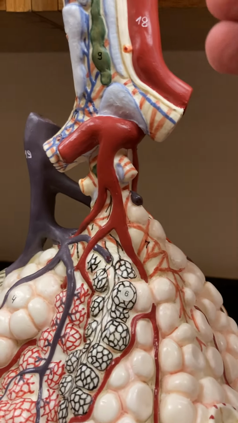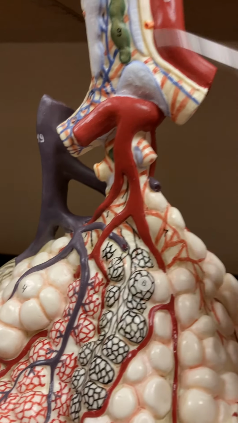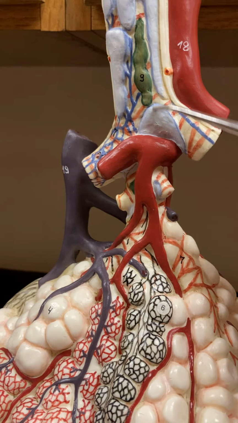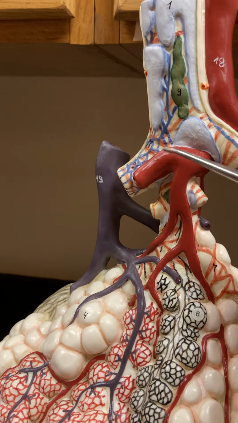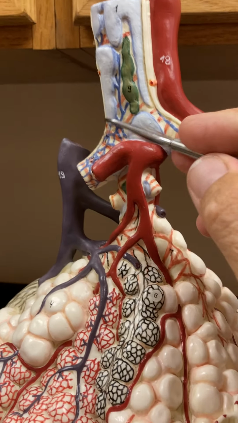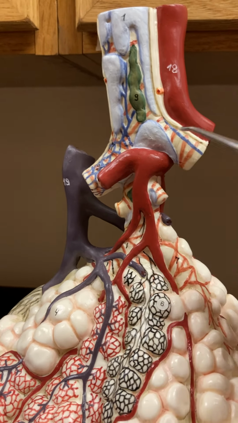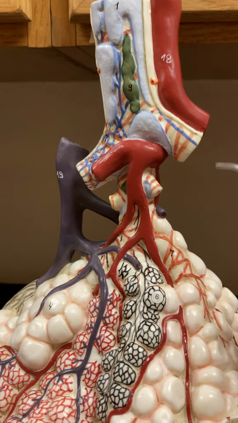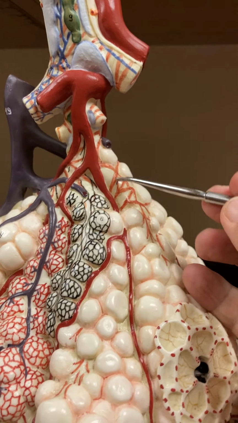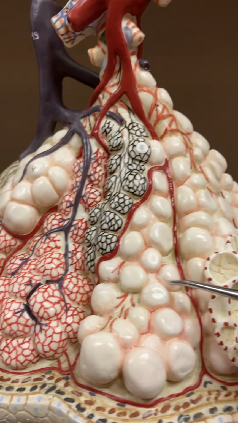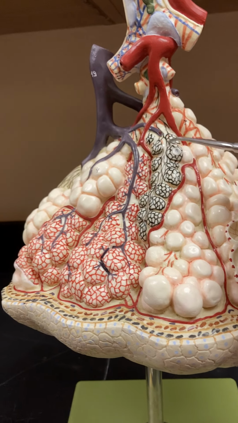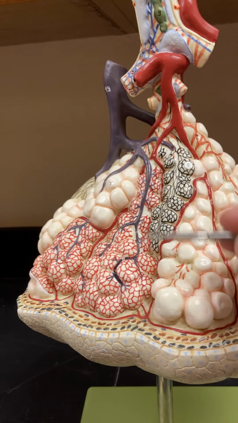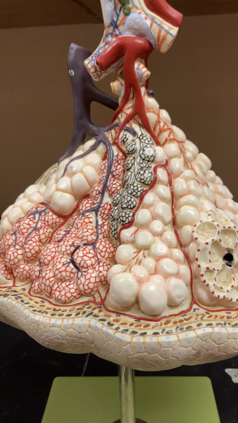So these tubes leading down to the alveoli, those are the bronchioles here. The light blue ones lose some of their light blue cartilage and become the bronchioles, which we can dilate and constrict. And they're going to lead to the alveoli. Now, if we take a group of alveoli, we could call that a big alveolar sac.